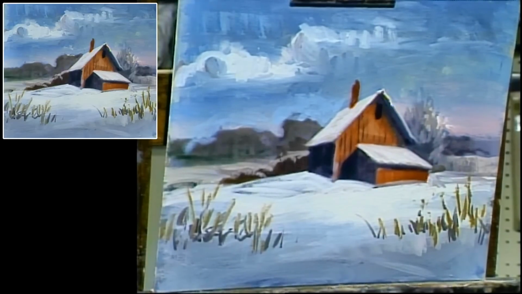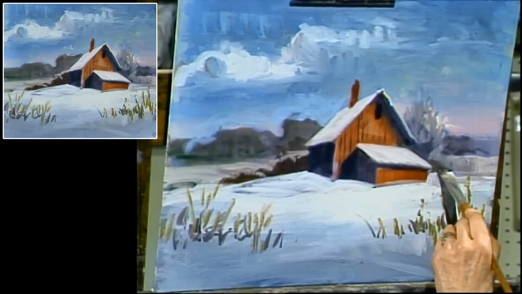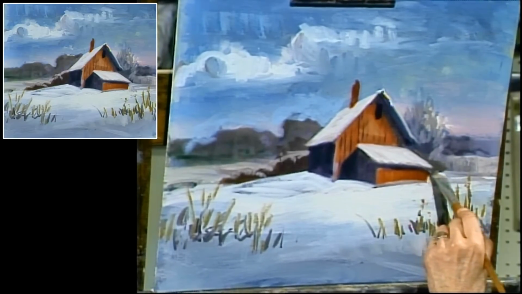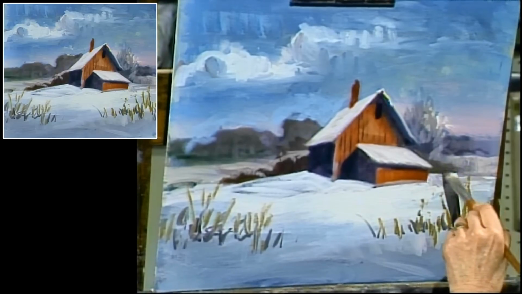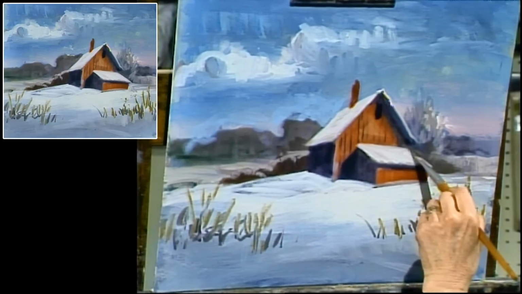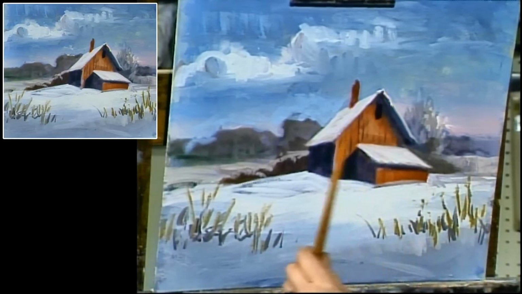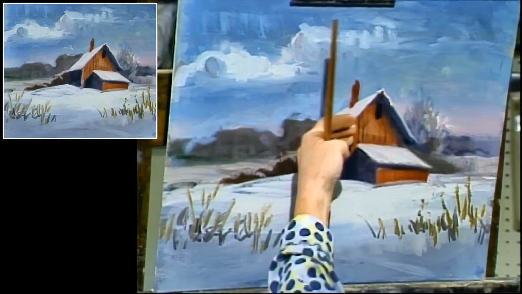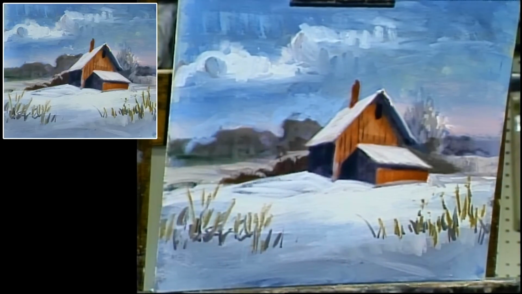I'm not going to teach you how to paint a landscape. I'm going to teach you what not to do when you paint a landscape. Be careful how you make things meet each other.